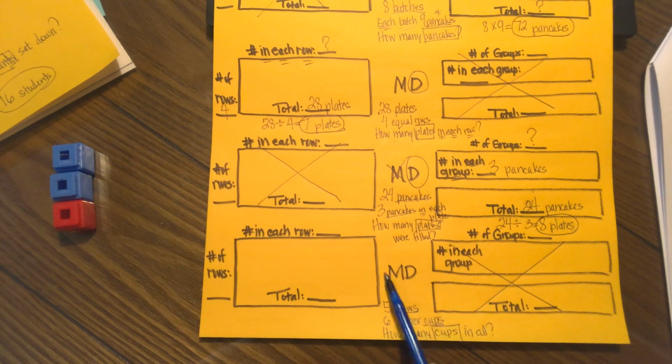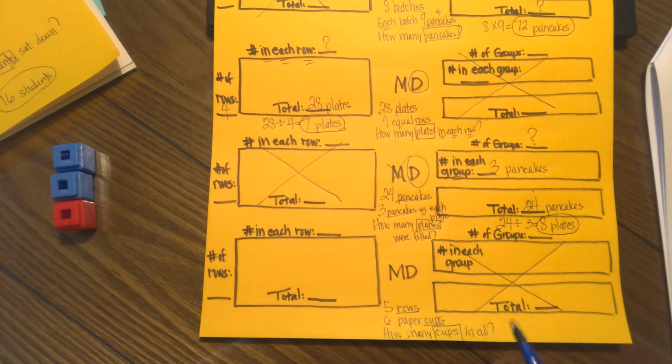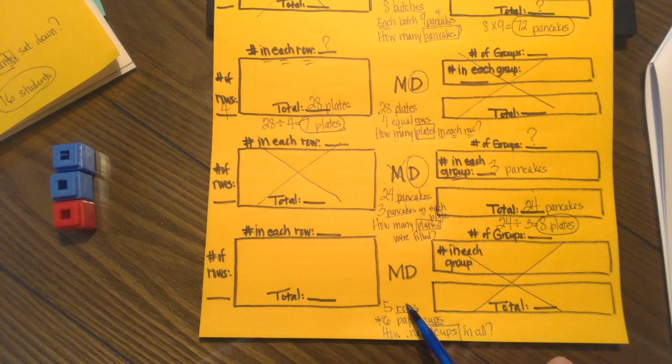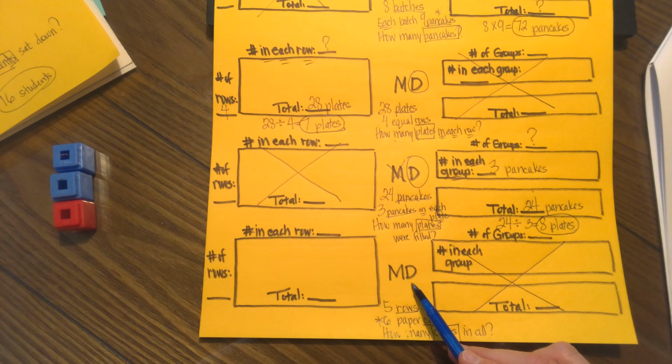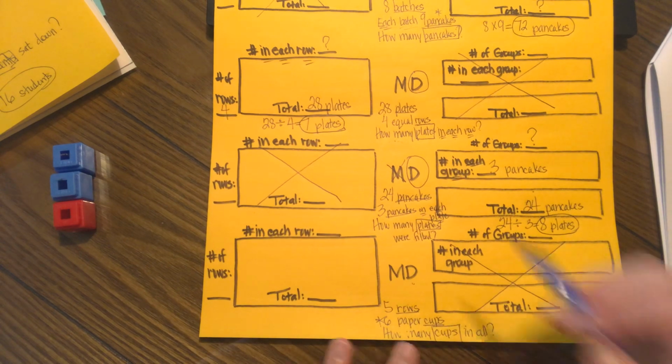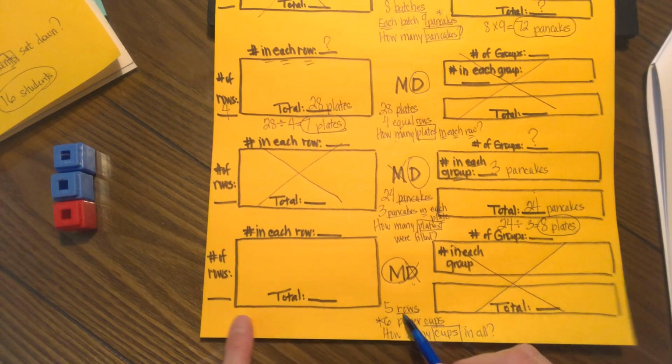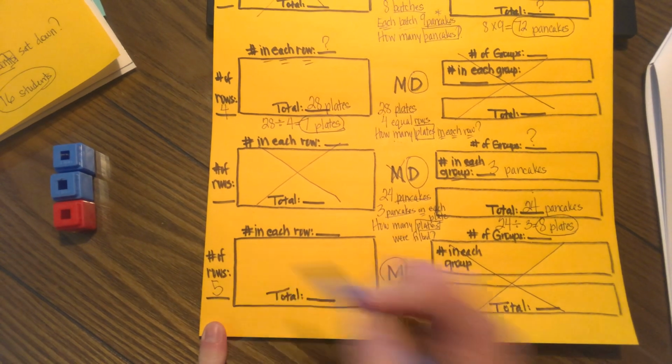Now I just have to decide, multiply or divide. Well, if there are 6 cups in each row and there are 5 rows, are there more than 6 cups or less than 6 cups in all? Well, I see a lot. If there's 6 in this row, 6 in this row, 6 in this row, there's definitely going to be more. So let's do this. It tells me that I've got 5 rows.